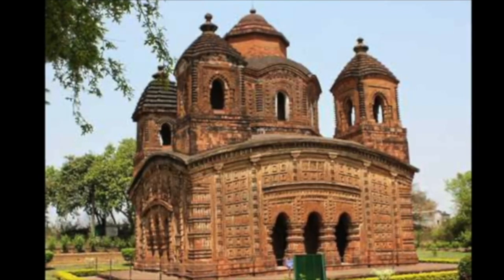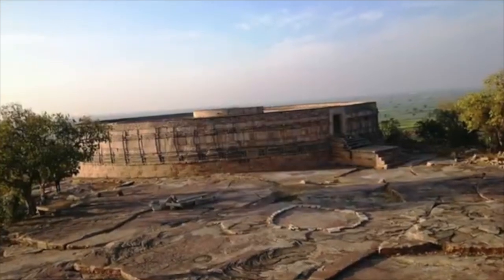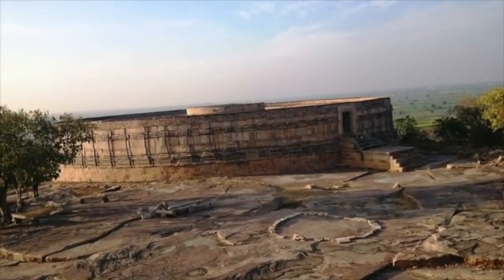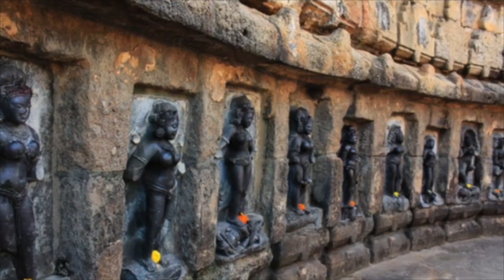Predating the 10th century, Chausath Yogini Temple is a temple of small, square shrines of roughly hewn granite blocks, each dedicated to goddesses associated with the rise of Tantric worship after the 7th century.